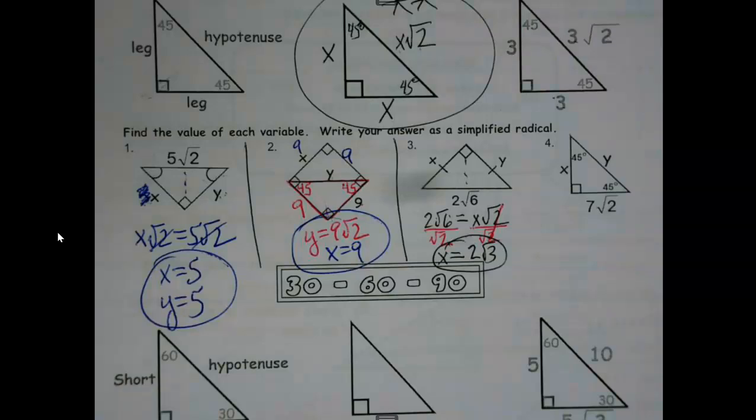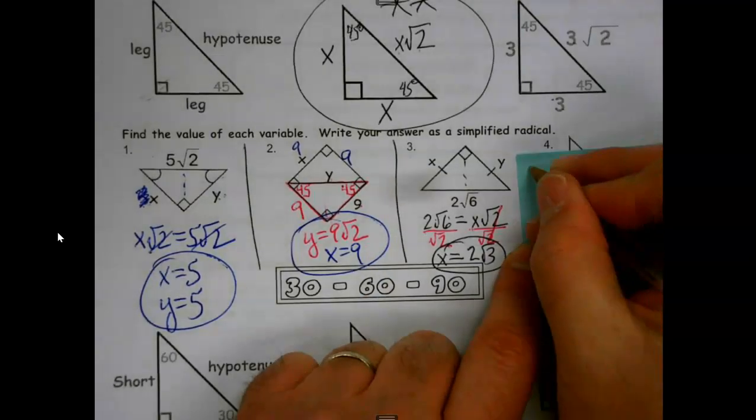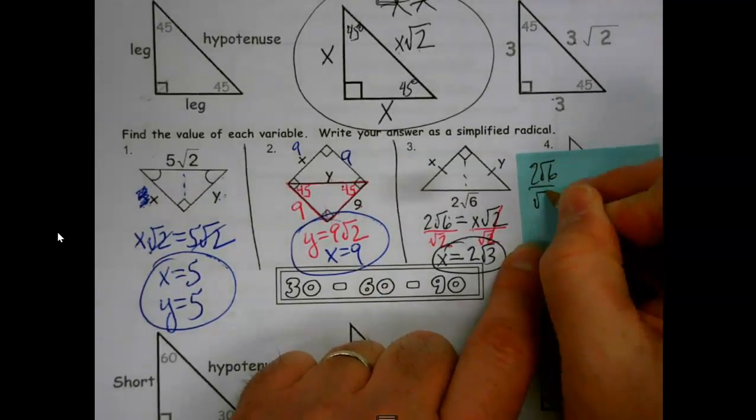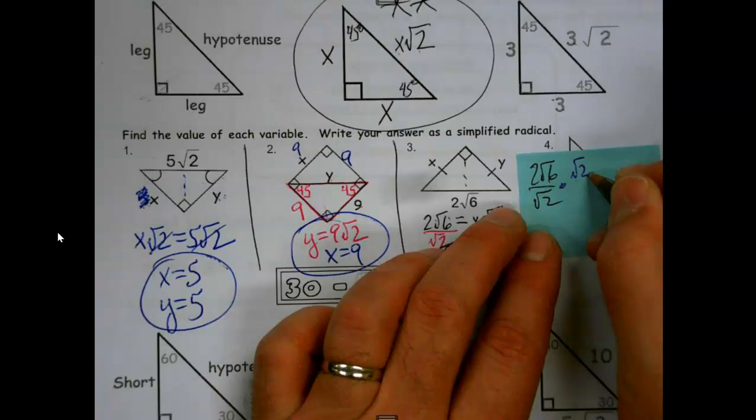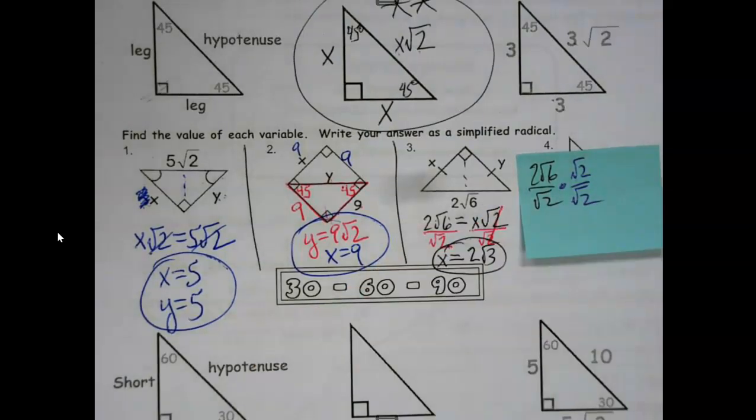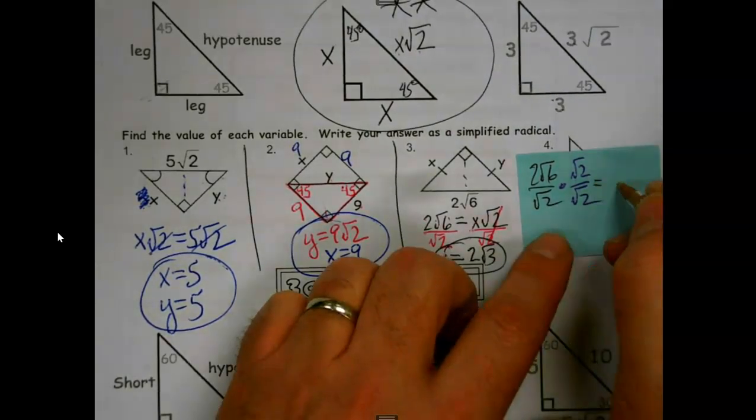Because we've done this before this year already, some people will sit there and go, well, wait a minute. If I'm trying to rationalize a denominator, didn't you tell us before that you just multiply the numerator and denominator by that same square root, which I did.